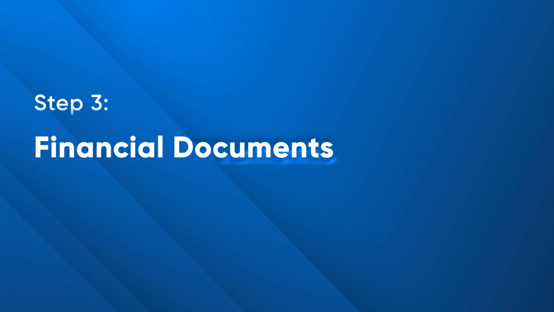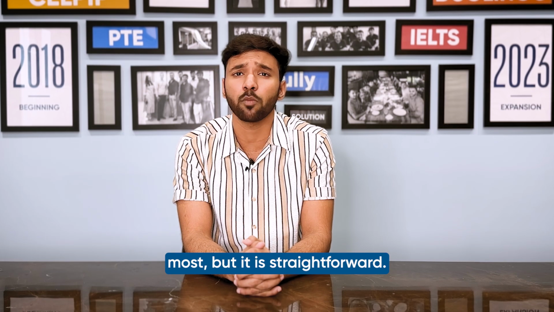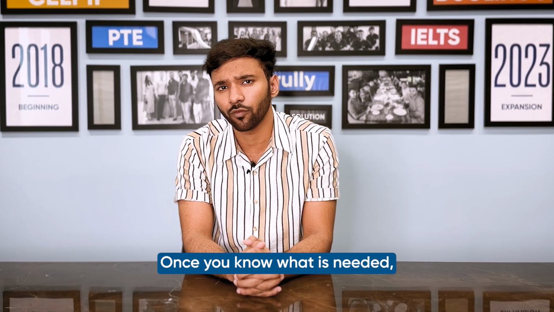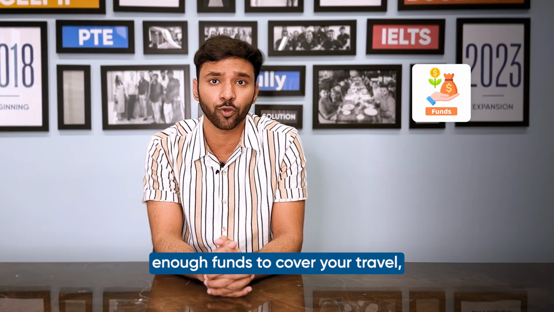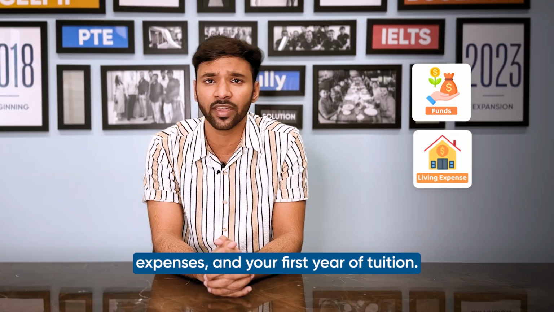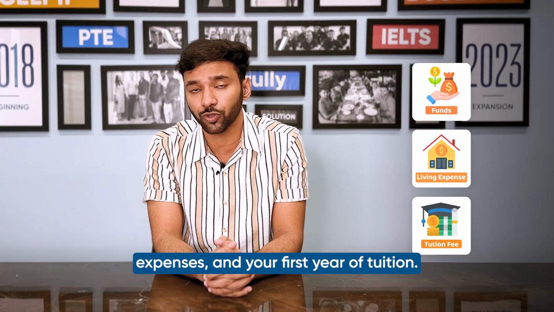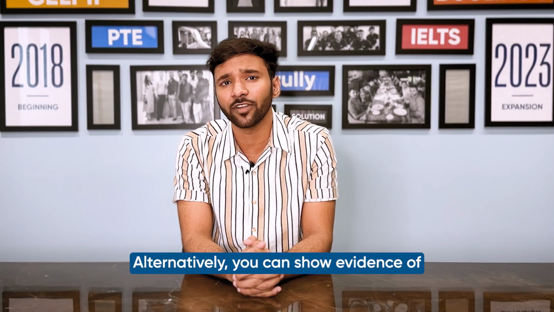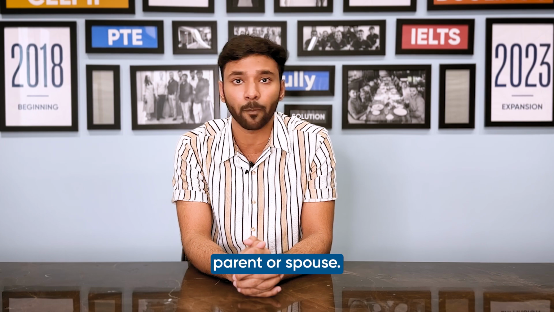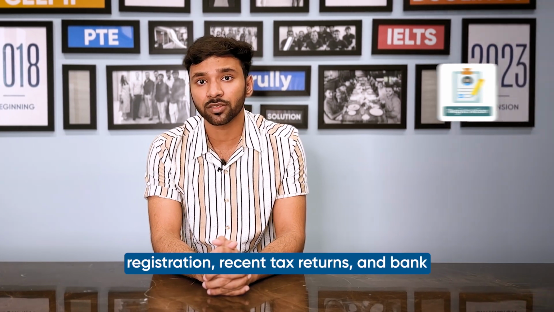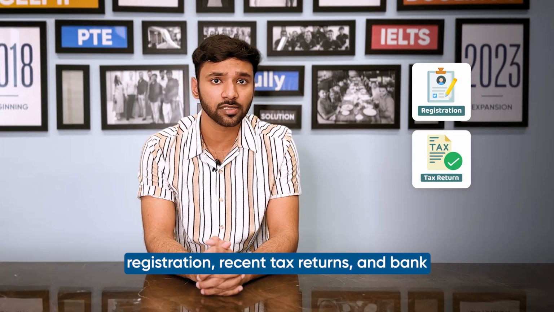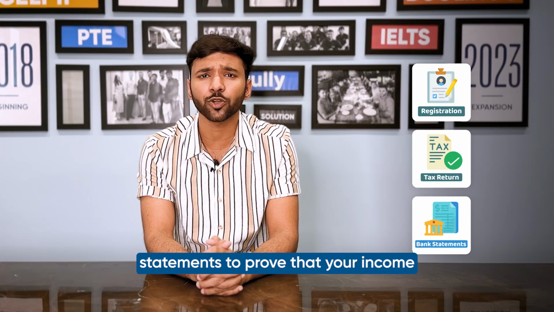Step 3. Financial documents. And don't skip this. This part often stresses students the most, but it is straightforward. Once you know what is needed, you must prove that you have enough funds to cover your travel, at least 12 months of living expenses, and your first year of tuition. Alternatively, you can show evidence of a minimum annual income from a parent or a spouse. If the funds come from a family business, include the business registration, recent tax returns, and bank statements to prove that your income is genuine.